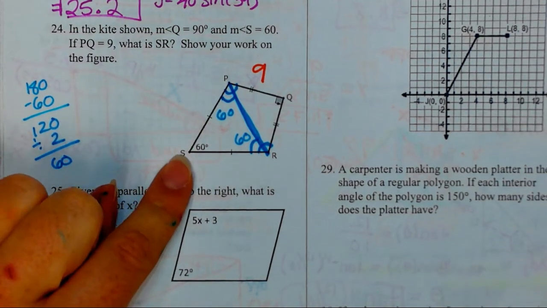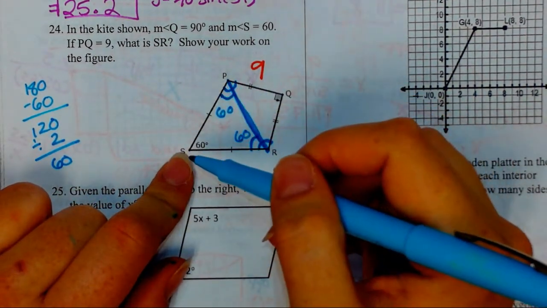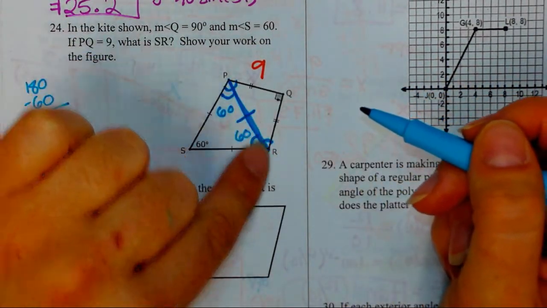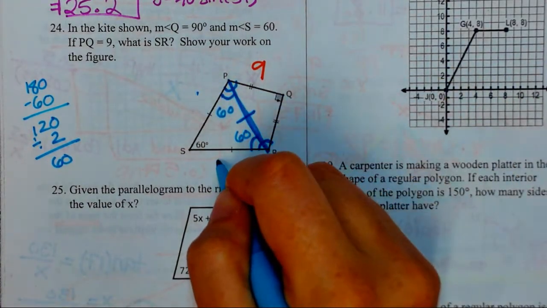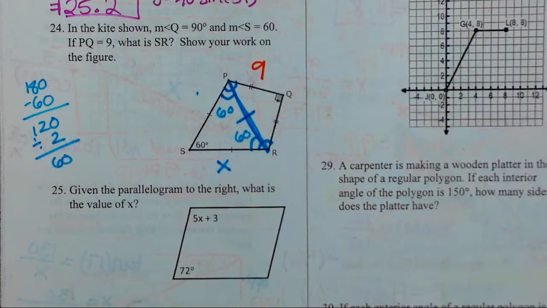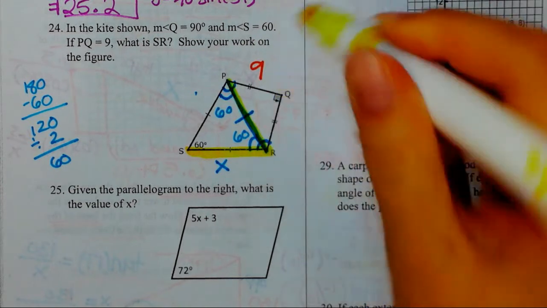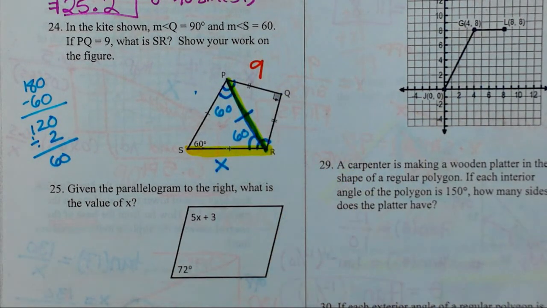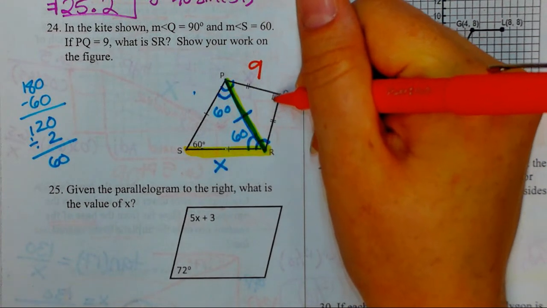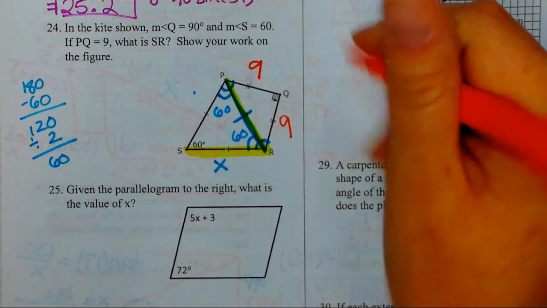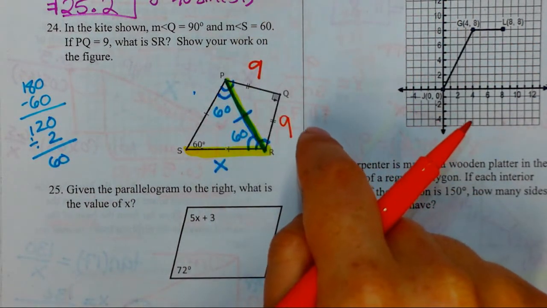This is going to help us out, because if this is 60, 60, 60, that means this is equilateral, which means that whatever this side is right here, these two will be the same. Remember, SR is what we're trying to find, this one right here. So if we can get this side, then we'll have our answer. Now, the other benefit is that because this is isosceles and this is 90, this is another 45, 45, 90 triangle. So these two sides would be congruent.